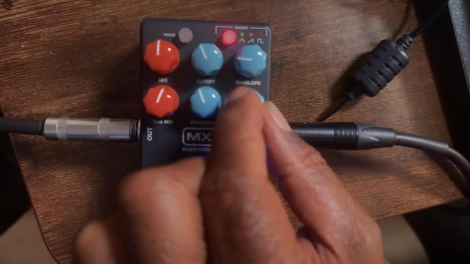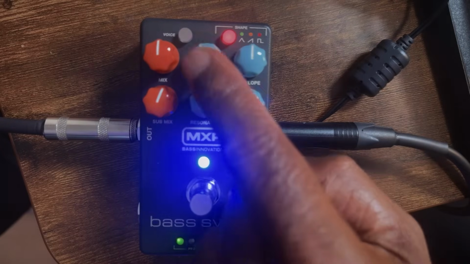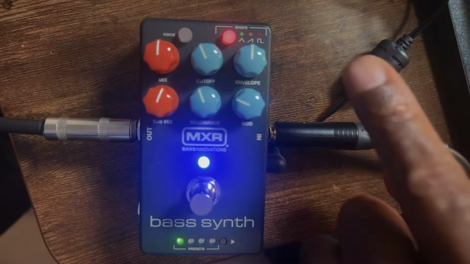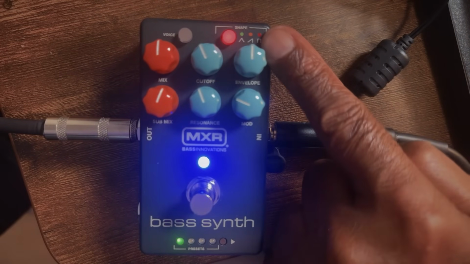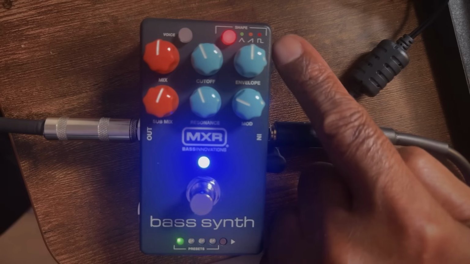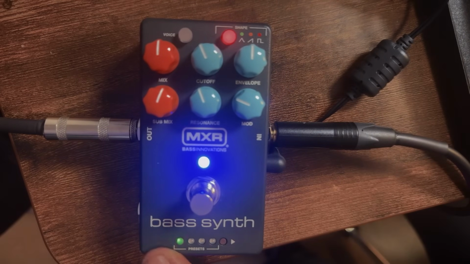Now I'm going to give you a hint here. You see where that is red? So that means that we're on a square wave. So that lets me know that the square wave is the basis of that sound. Okay? And we'll look at that when we start cooking up stuff. But that's the basis of that sound.